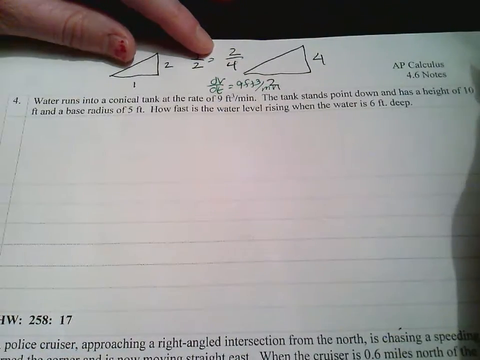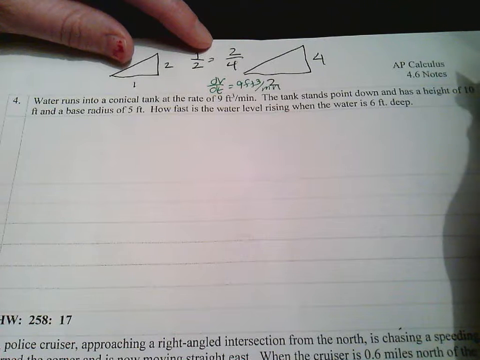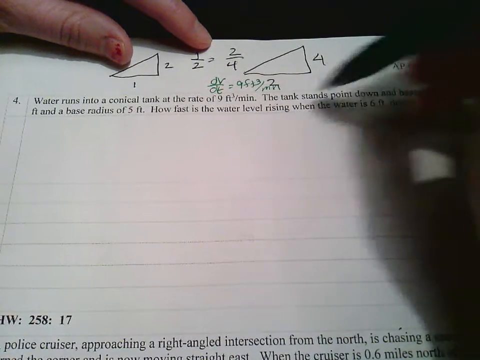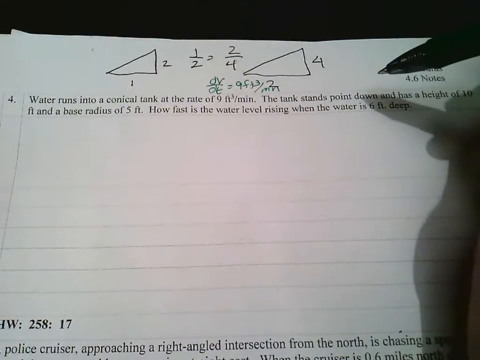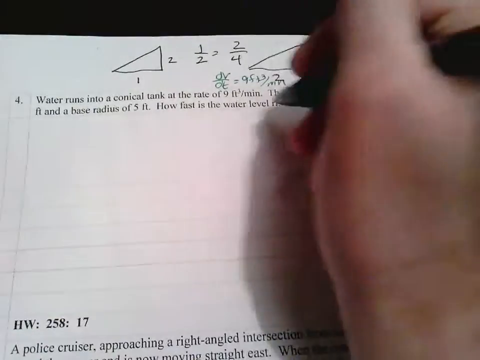The tank stands point down and has a height of 10 feet and a base radius of 5 feet. How fast is the water level rising when the water is 6 feet deep? Okay, so we're going to be comparing notes here. So we're looking for dH over dt. How fast is the water level rising?